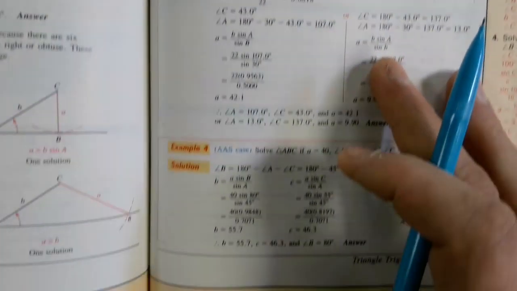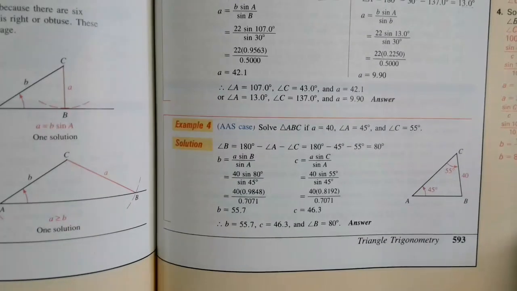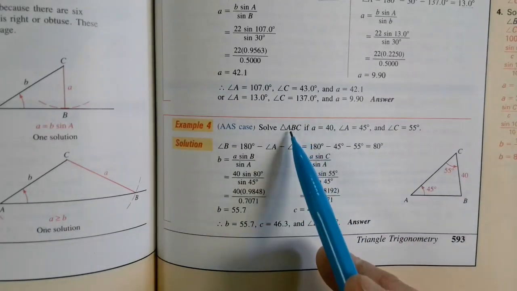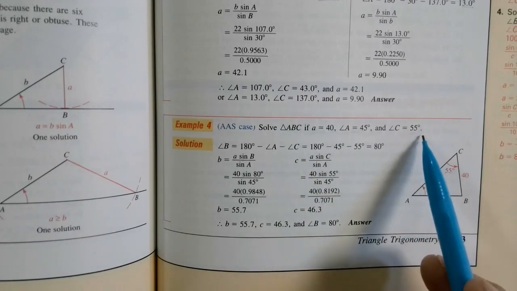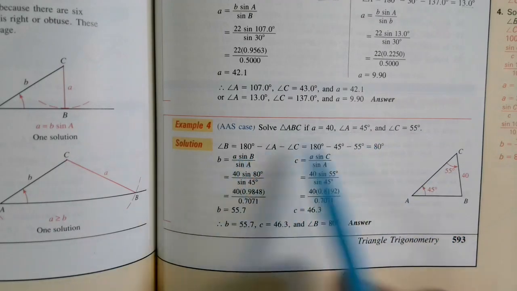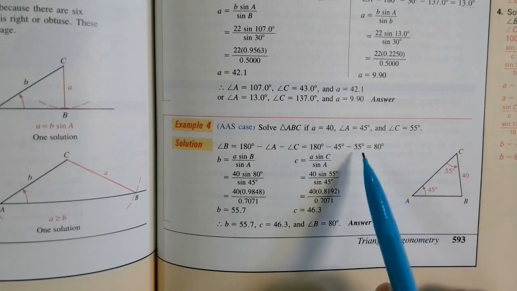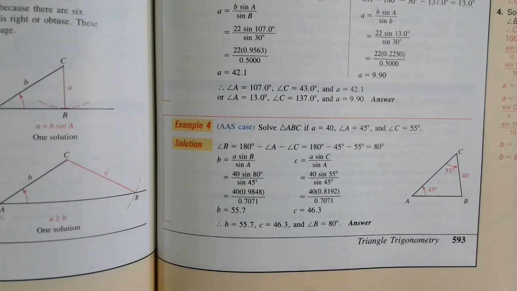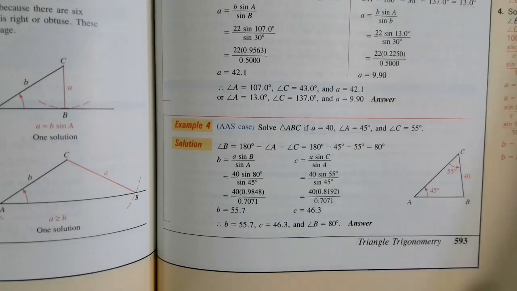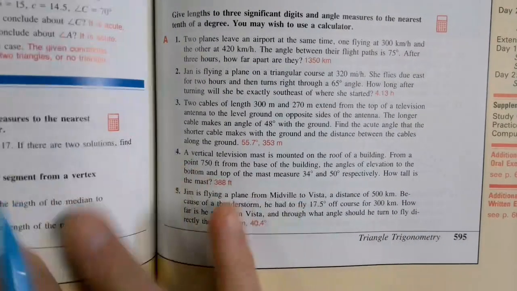Okay, let's look at another one. This one's an angle-angle side case. Here's the triangle, ABC. They give you a side and then 2 angles. Now you can find the 3rd angle right away. Then you can use the law of sines, substitute, and find the sides. Okay, not too bad. That's it.